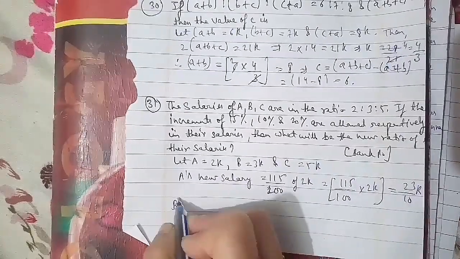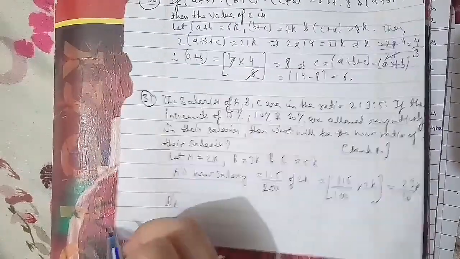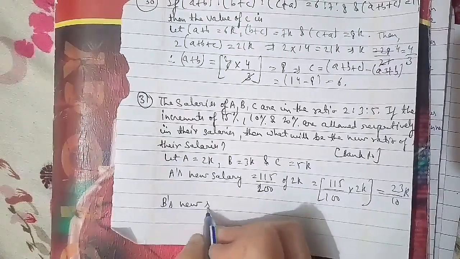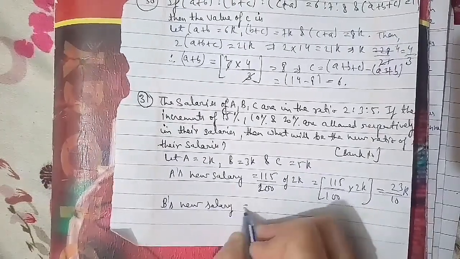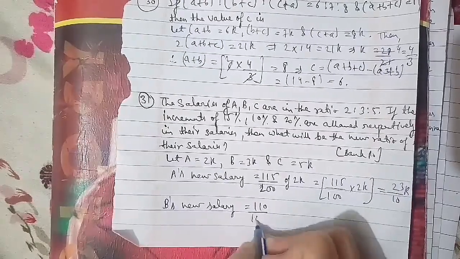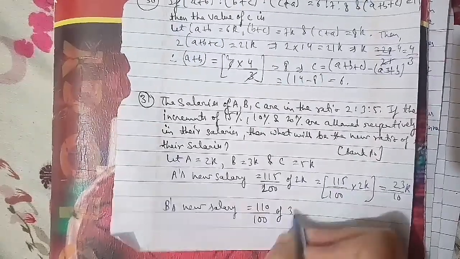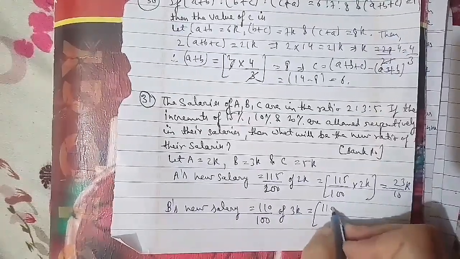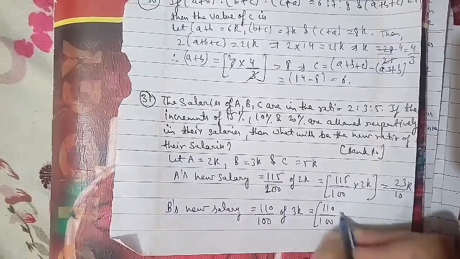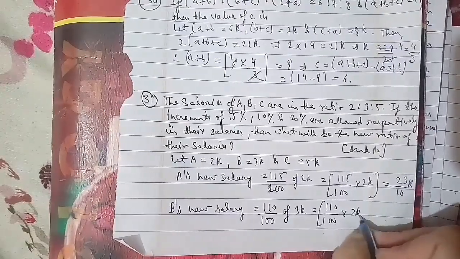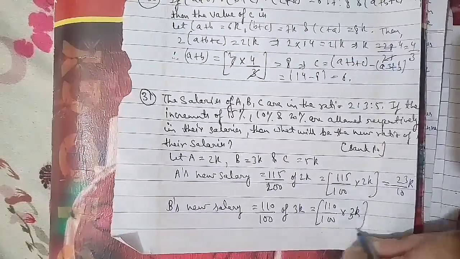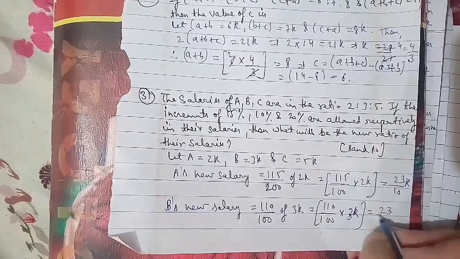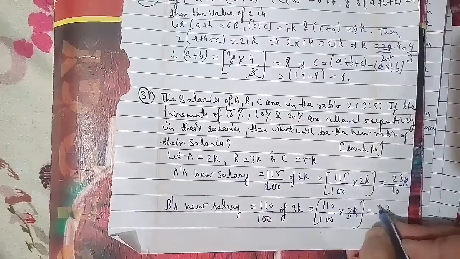So B's new salary equals 110 upon 100 of 3k, equals 110 upon 100 into 3k. So for the same it will give you 33 upon 10 k.